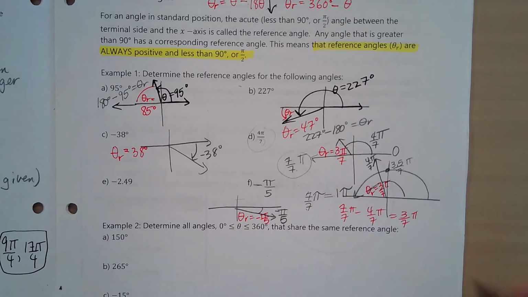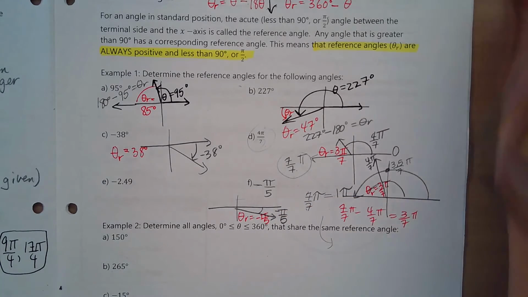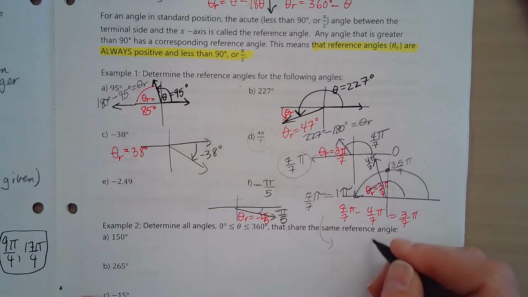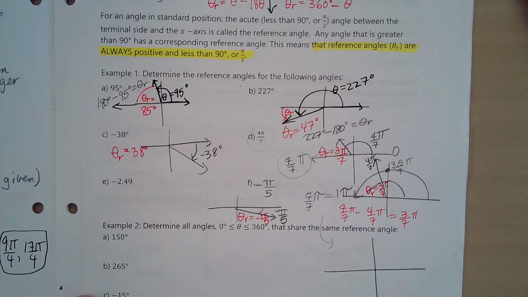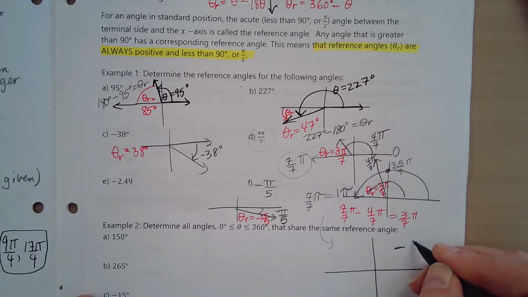Let's do one more. How about negative 3 pi on 5?